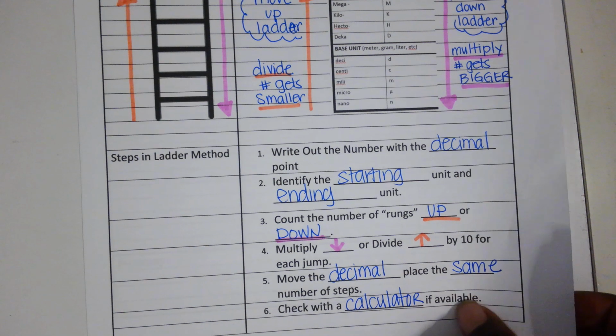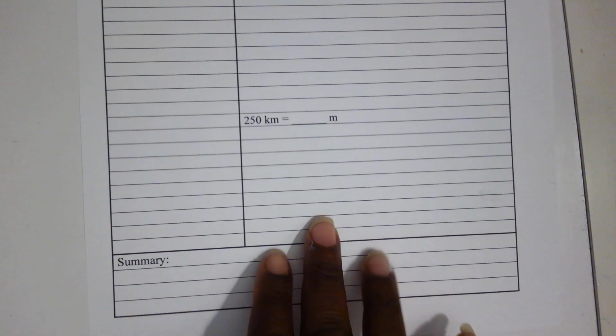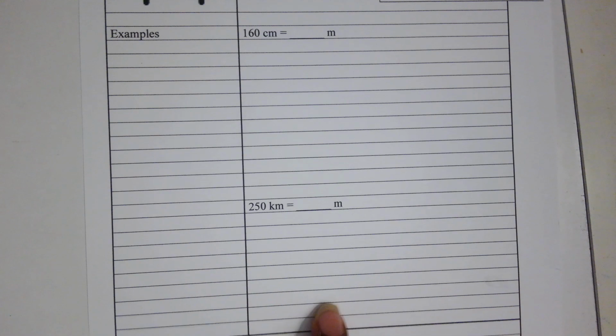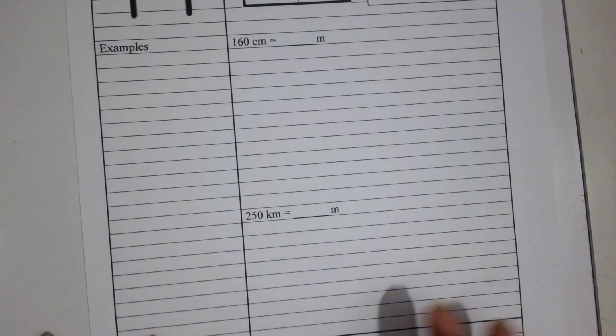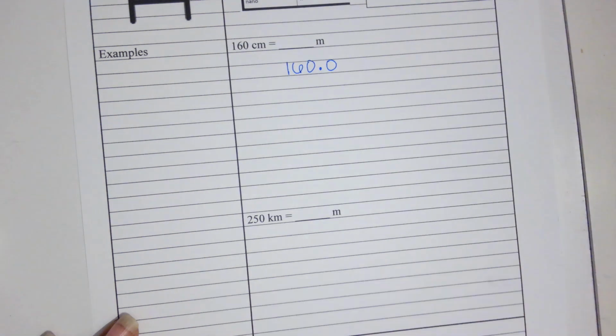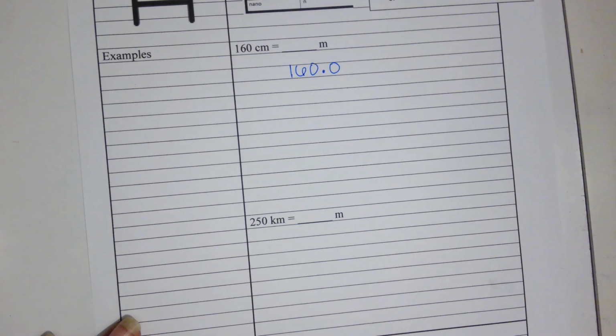Let's see what this looks like for our problem today. We're going to start with the first problem on your sheet. Here, we have 160 centimeters. Our first step is to write out the number with a decimal point. I like to do that somewhere in the middle. We're just going to focus on the number for now.